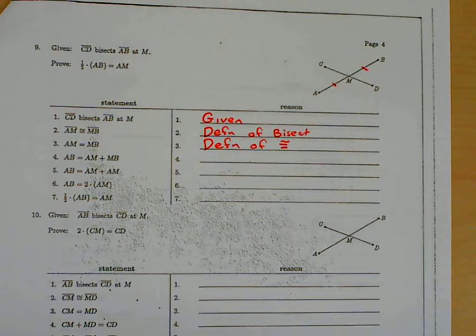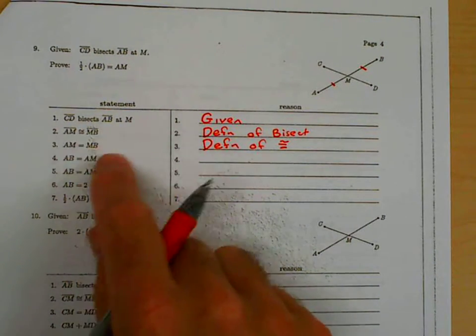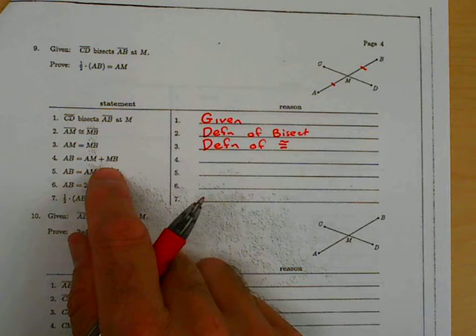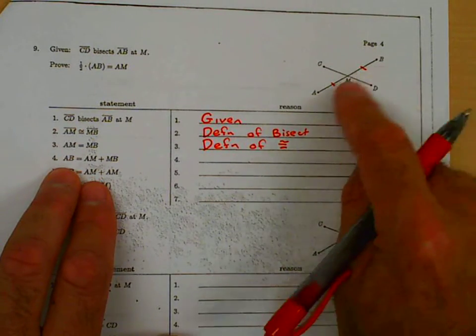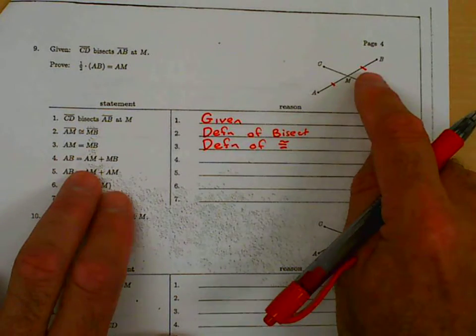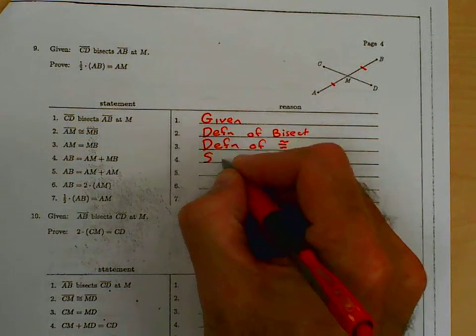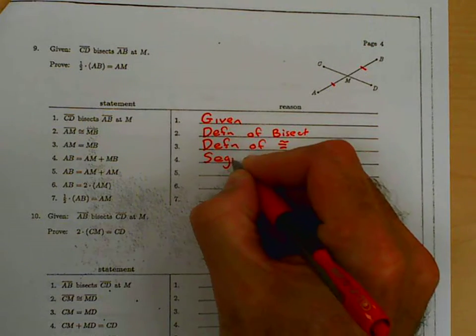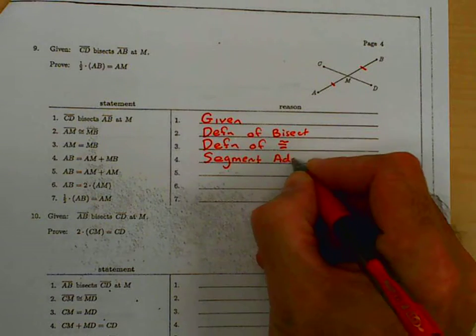Now, how do we get AB equals AM plus MB? I don't see anything up here that's really making that true. So then I look over here and I see AB is that bigger piece, AM's part of it, and MB's part of it. That's segment addition postulate. Because we're adding the two smaller segments, and we get the larger one.